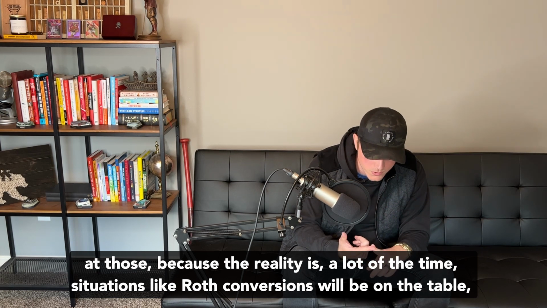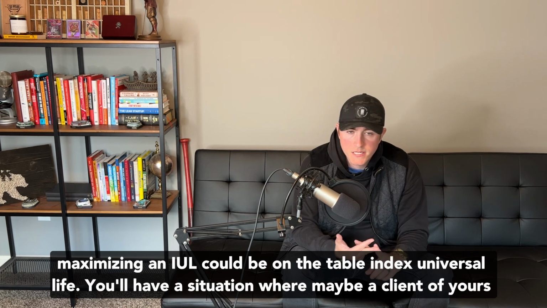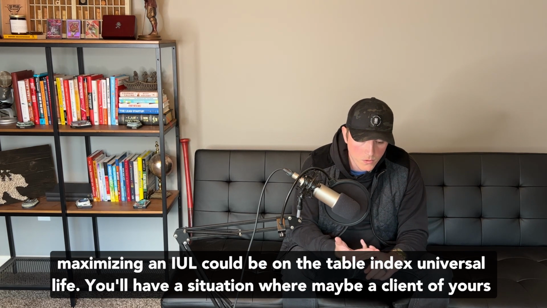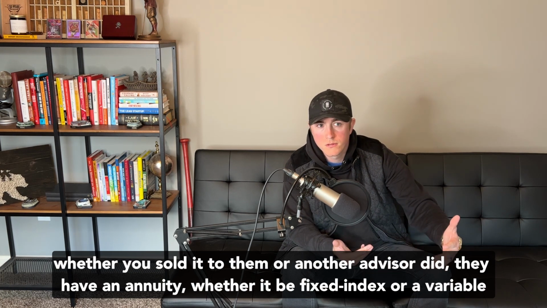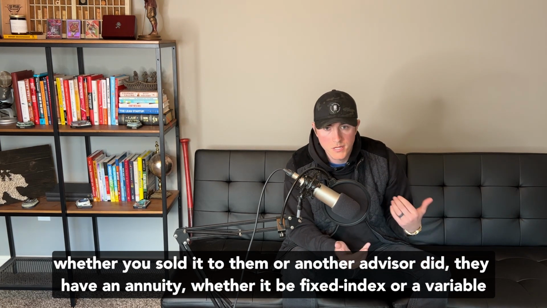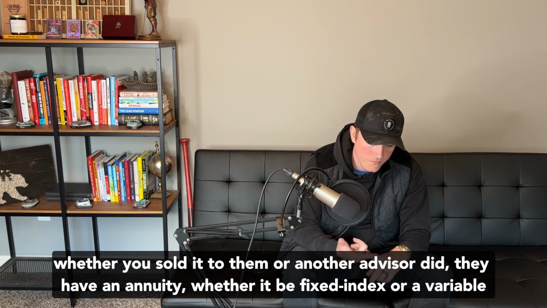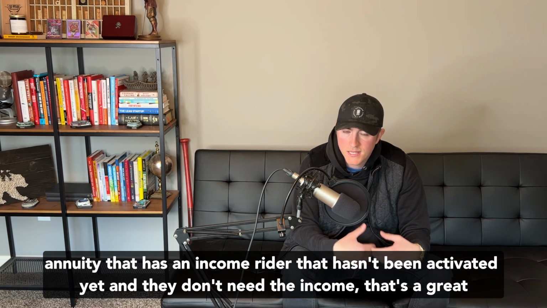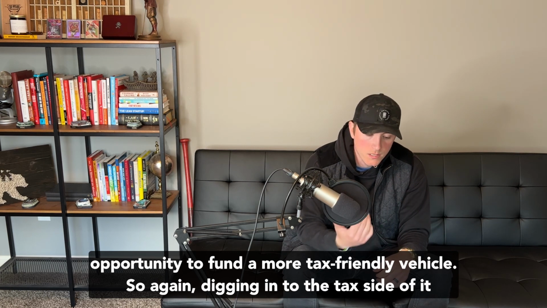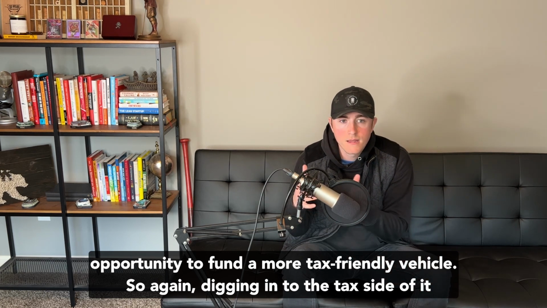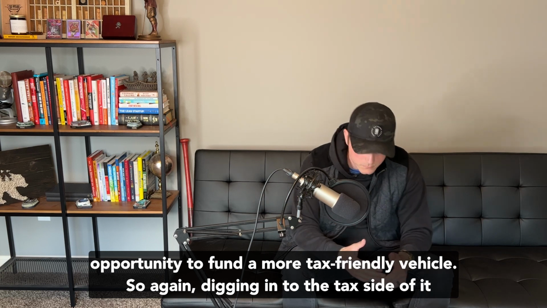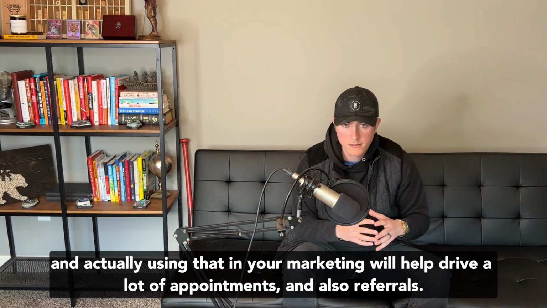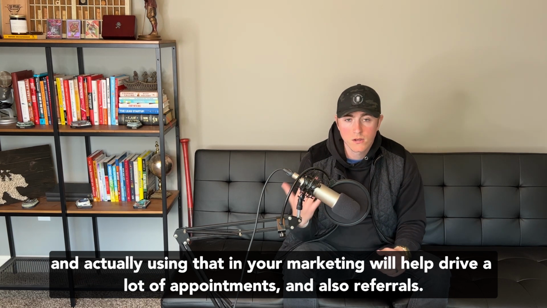Situations like Roth conversions will be on the table. Maximizing an IUL, Index Universal Life, could be on the table. You'll have a situation where maybe a client of yours, whether you sold it to them or another advisor did, has an annuity, whether it be a fixed indexed or variable annuity, that has an income rider that hasn't been activated yet and they don't need the income. That's a great opportunity to fund a more tax-friendly vehicle. So again, digging into the tax side of it and actually using that in your marketing will help drive a lot of appointments and also referrals.